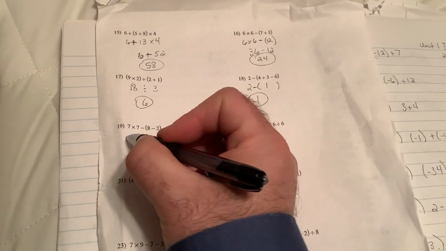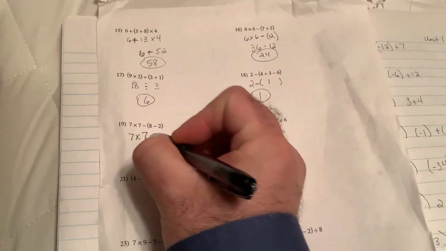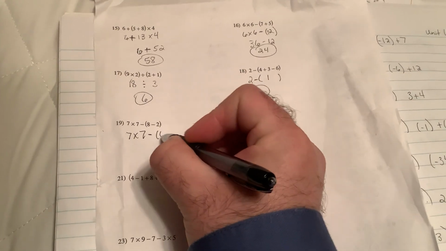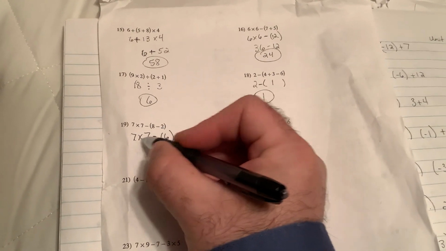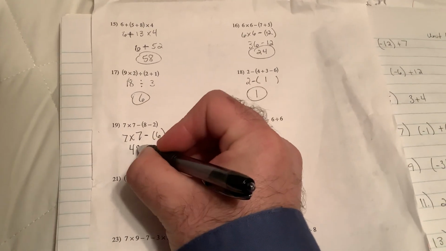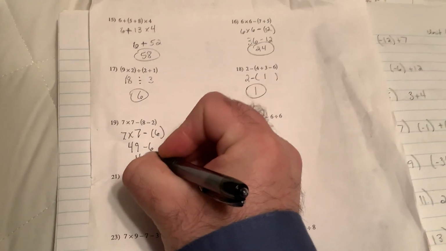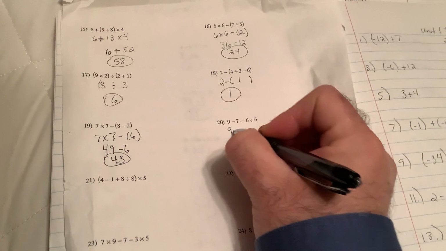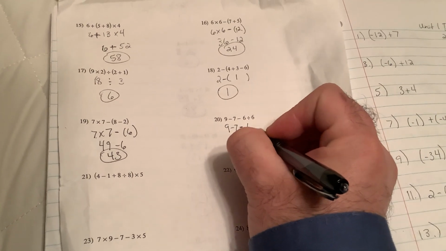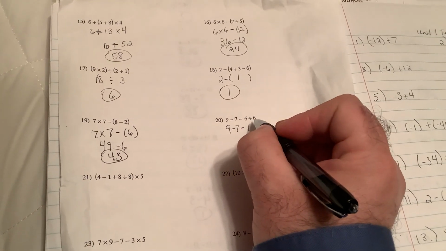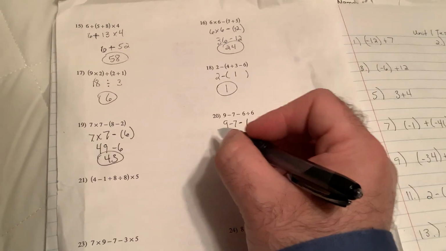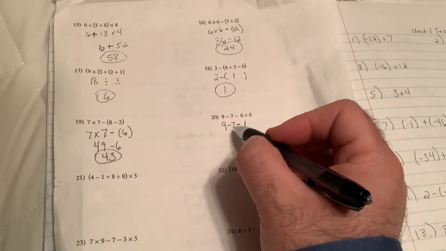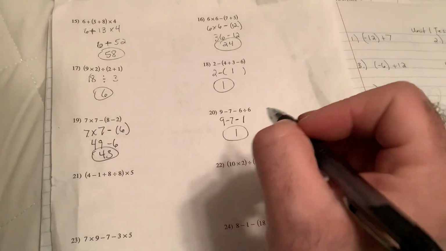Then here you've got 6 here. And then you do your multiplication, 49 minus 6. And then here you're going to do your division first. 6 divided by 6 is 1. Then you just go left to right. 9 minus 7 is 2. 2 minus 1 is 1.